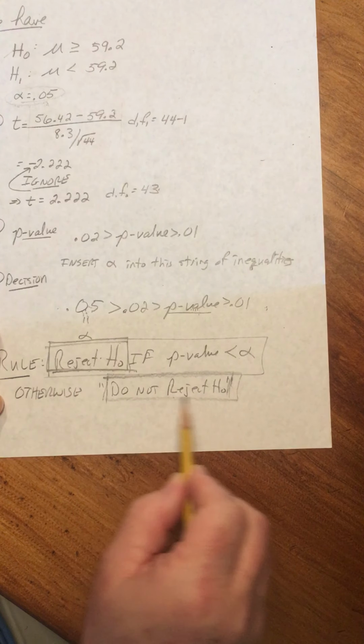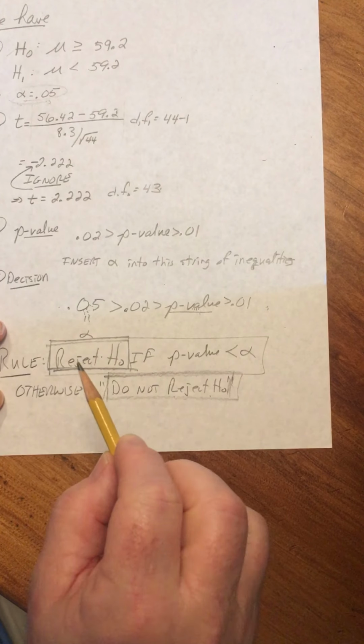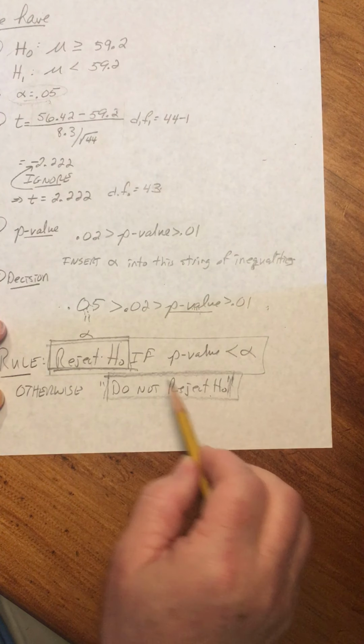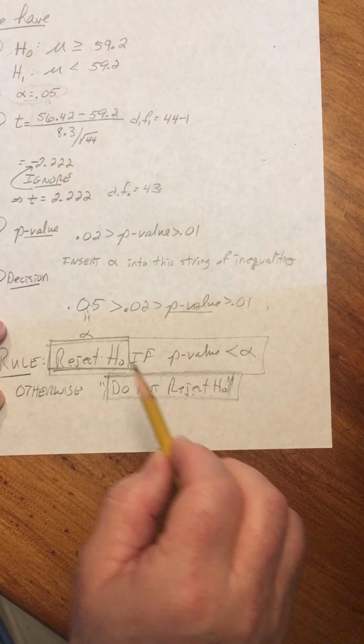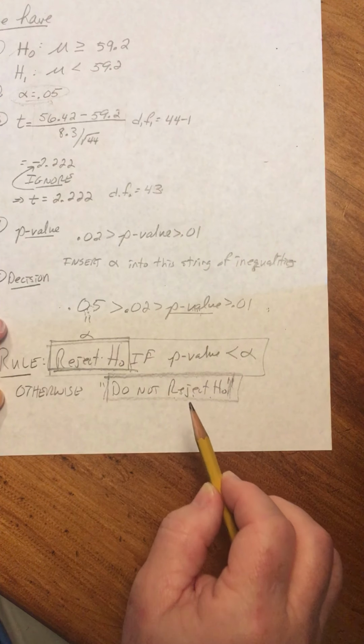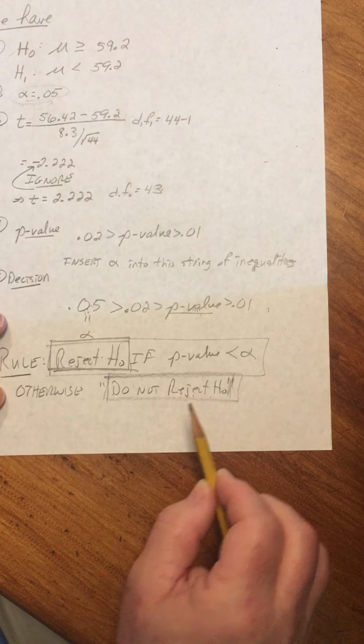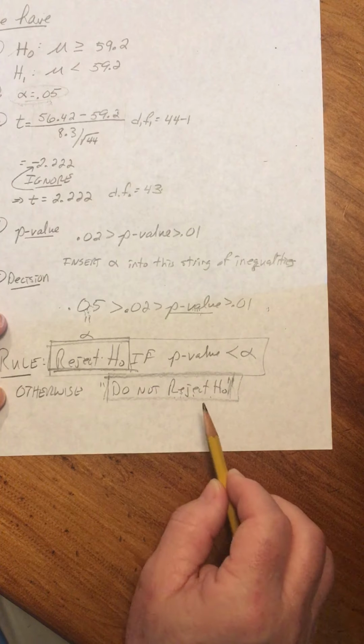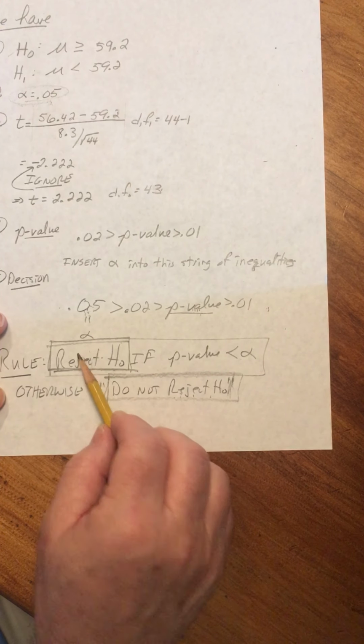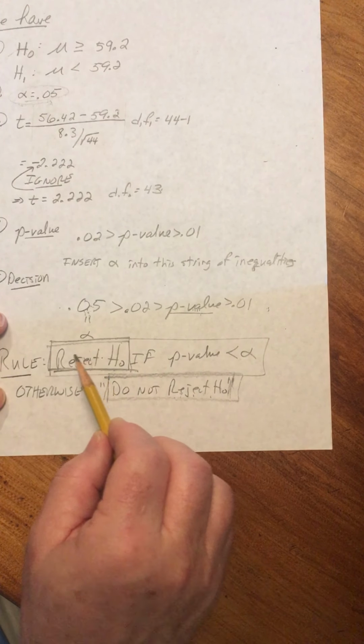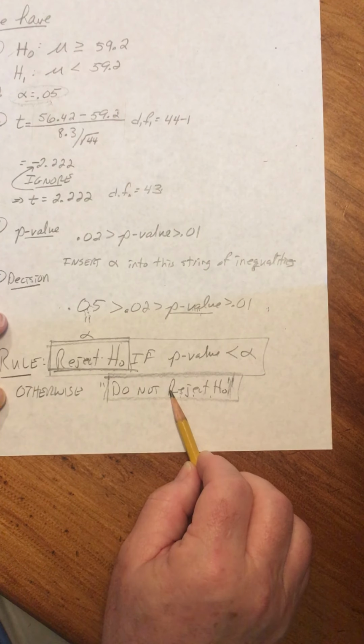Some people say fail to reject. That's fine. Reject or don't reject. Those are the only two possibilities. You either reject the null hypothesis or you do not reject the null hypothesis. You never say accept. You never say fall back on. You never say go with. You say reject null hypothesis or do not reject.